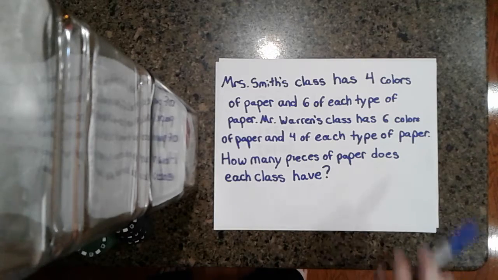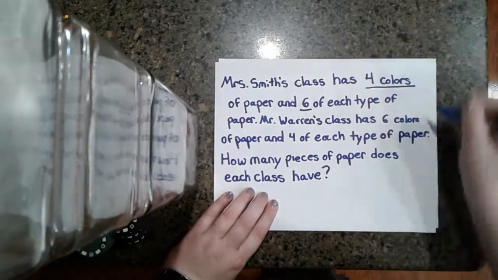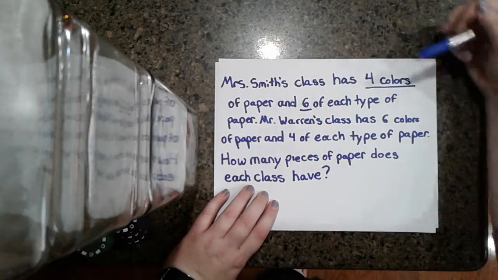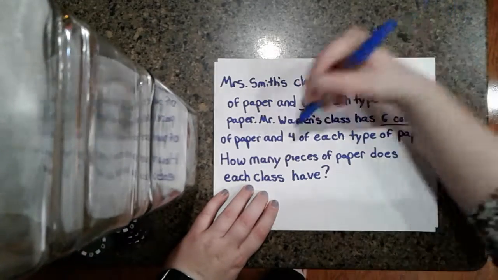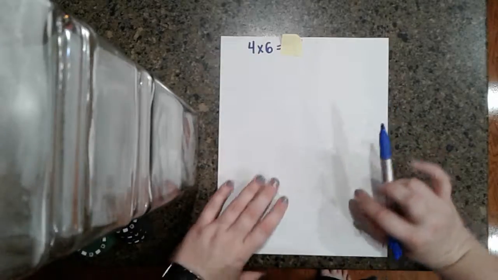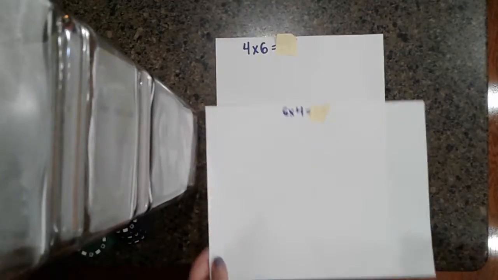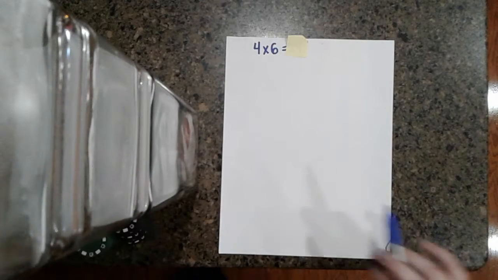Okay, to do this problem, we have to know that there are 4 colors and 6 of each in Mrs. Smith's class, and 6 colors and 4 of each in Mr. Warren's class. To set that up, we have for Mrs. Smith 4 times 6, and for Mr. Warren 6 times 4. So we're going to start with Mrs. Smith's.